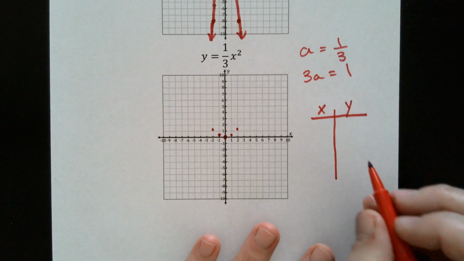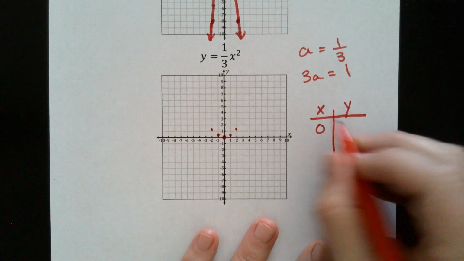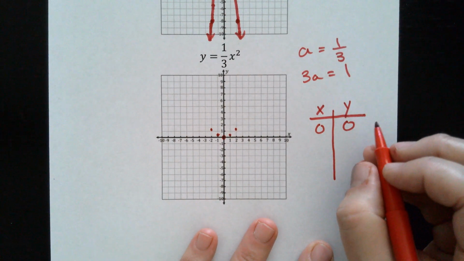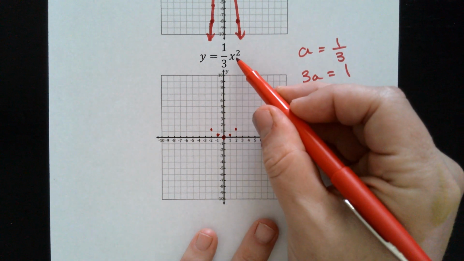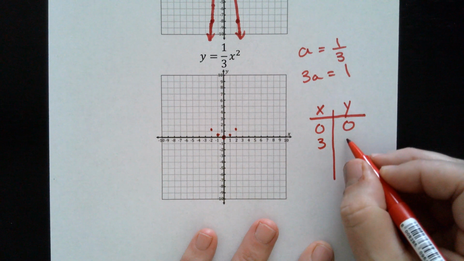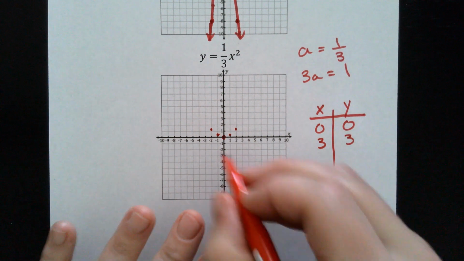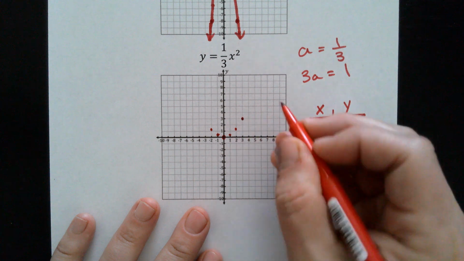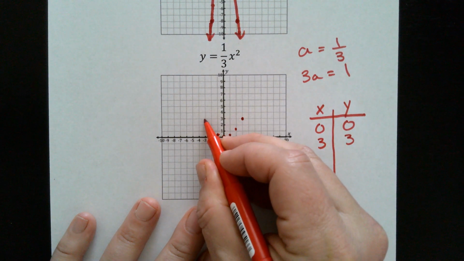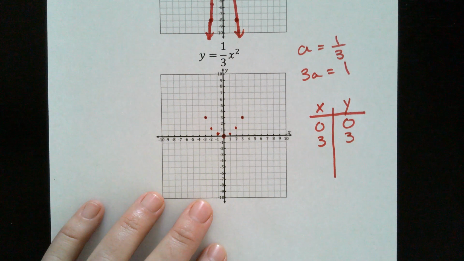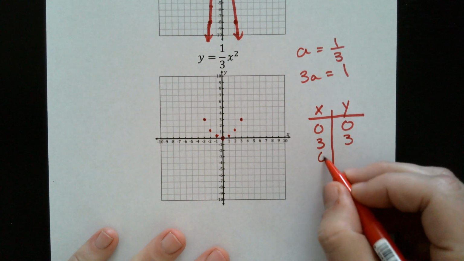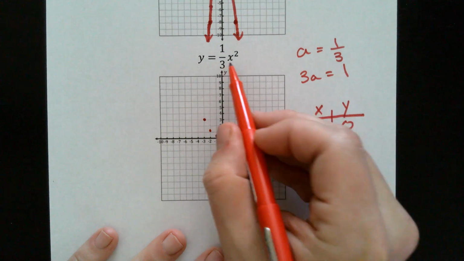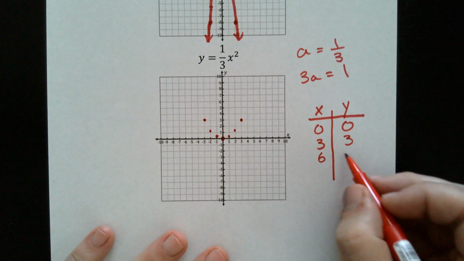Let's see, what about a 0, first of all, we know that. Plug in a 0 here for x, you get 0 for y. If we plug in a 3, well, 3 squared is 9, but 9 times a third is 3. So you do get the point 3, 3, which means that you have the point negative 3, 3 as well. So that gives you kind of a better idea. Let's see, you could use another one like what, 6? If you did 6, it would be 36. Plug this in here, it'd be 36 divided by 3 would be 12.